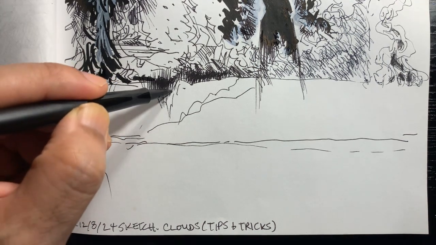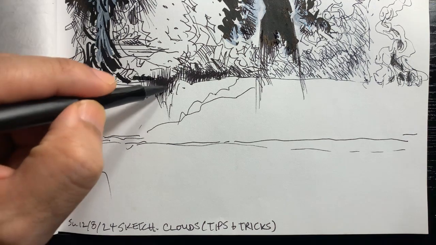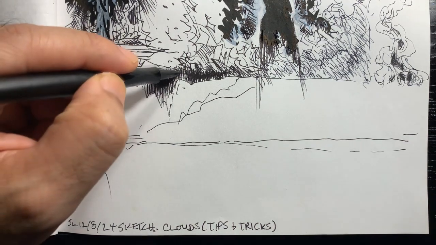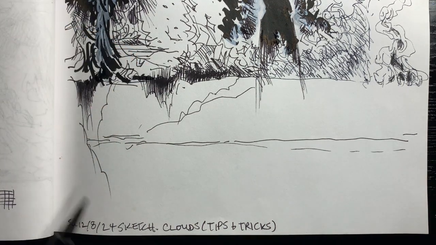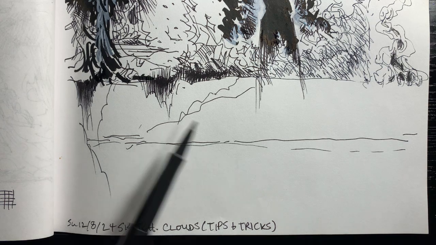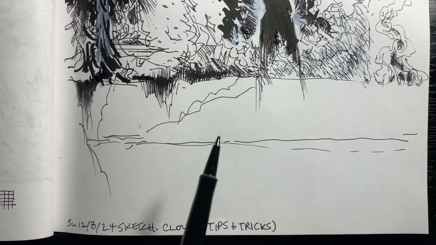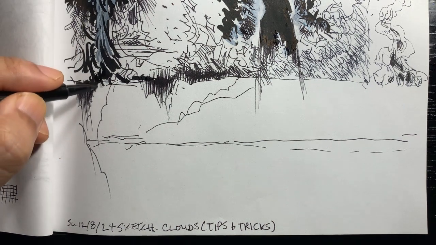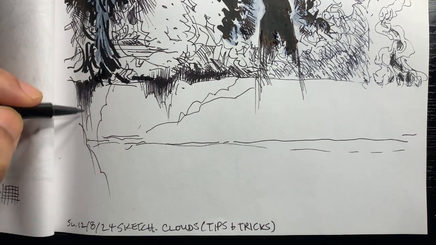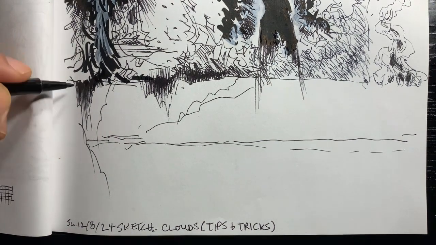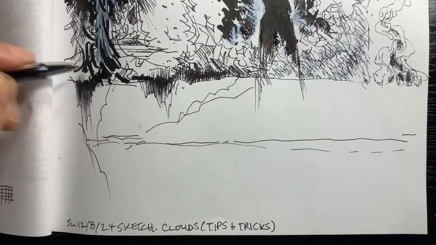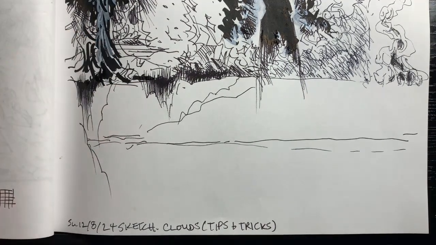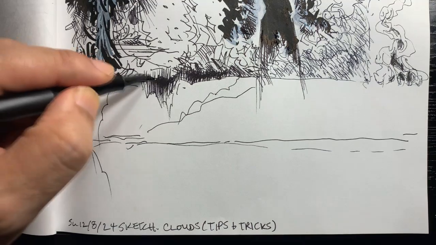I love drawing and sketching clouds because I like a lot of landscape stuff, such as water or trees or mountains, but I don't always get to see those things living in the city. But clouds are always available, so that's one thing.